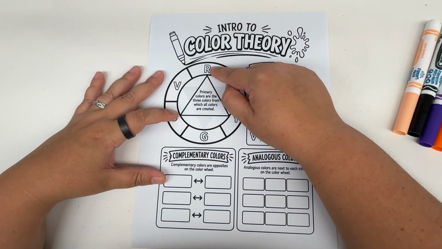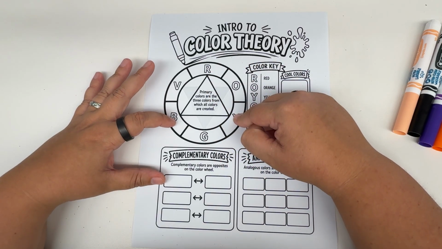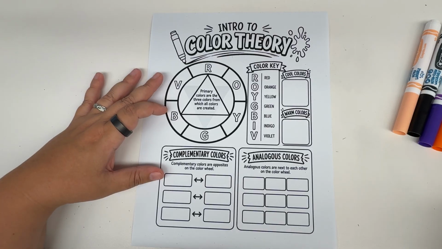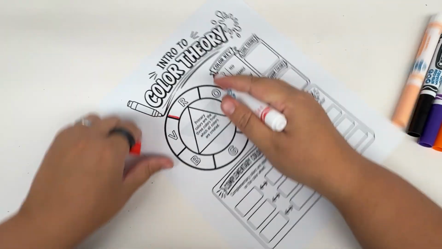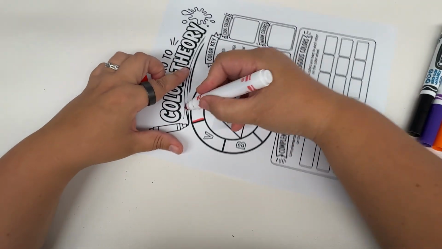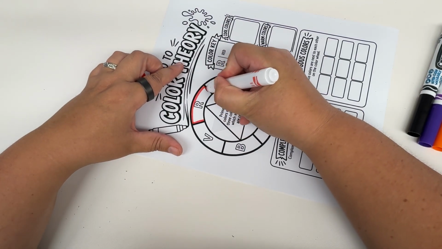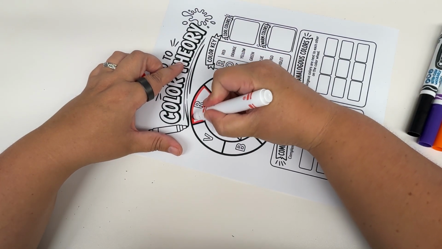We're going to talk about the primary colors, which are red, yellow, and blue. These colors cannot be mixed in order to make them. So what we're going to do first is take the red, yellow, and blue and color them all the way in.